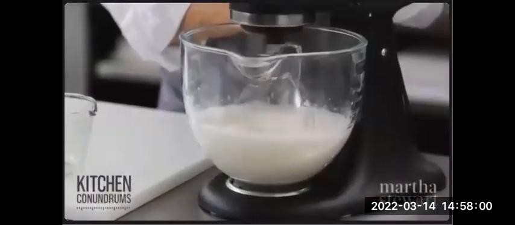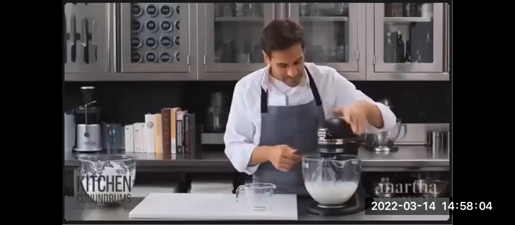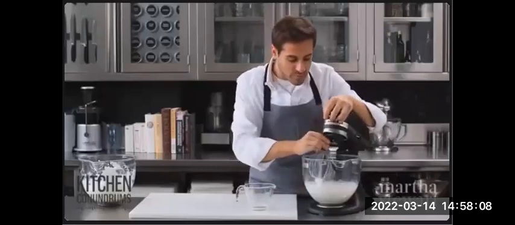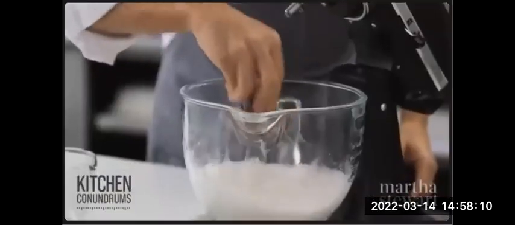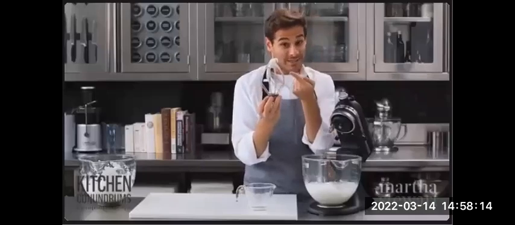So my mixer has been running for a few minutes. The egg whites are nice and fluffy. And to check whether or not this is at soft peaks, what you need to do is remove the whisk and turn it upside down. And what should happen here, exactly what's happening, the peak itself does not hold its shape.